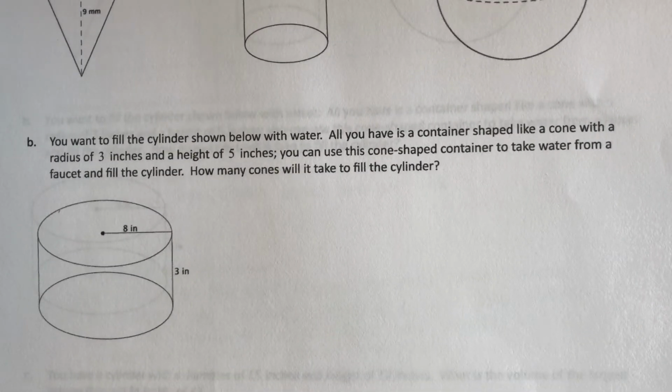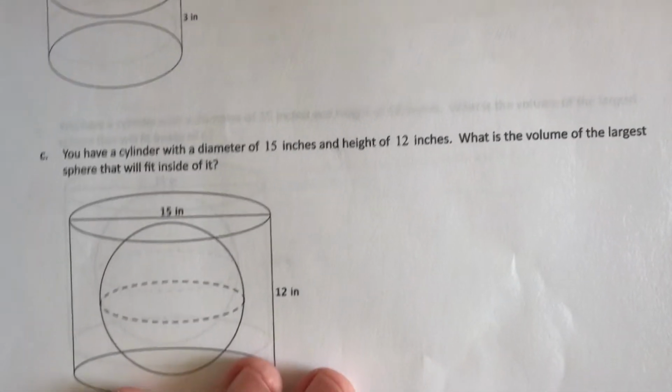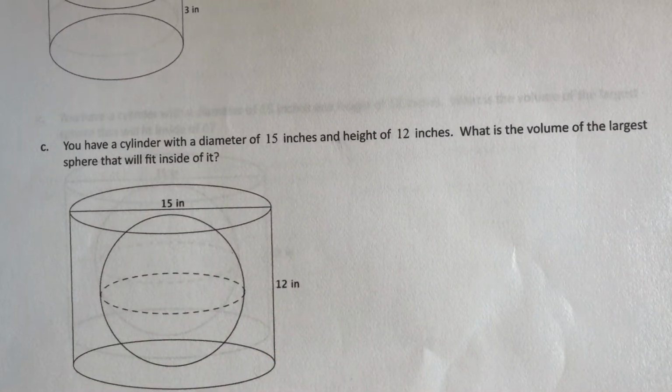Part B, it says you want to fill the cylinder shown below with water. All you have is a container shaped like a cone with a radius of 3 inches and a height of 5 inches. You can use this cone-shaped container to take water from a faucet and fill the cylinder. How many cones will it take to fill the cylinder? And then question C for number 3 says you have a cylinder with a diameter of 15 inches and a height of 12 inches. What's the volume of the largest sphere that will fit inside of it?